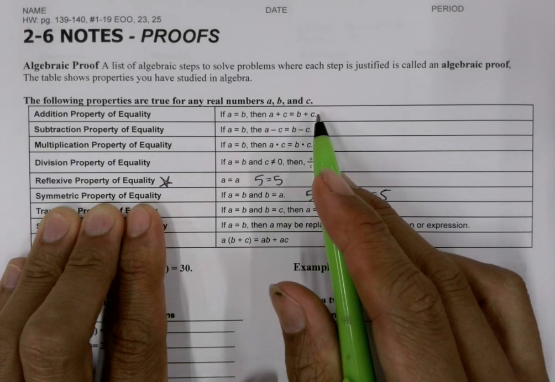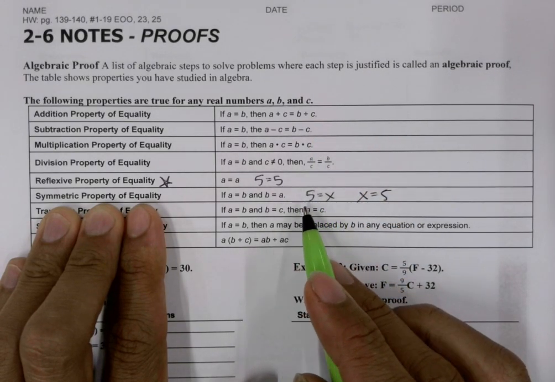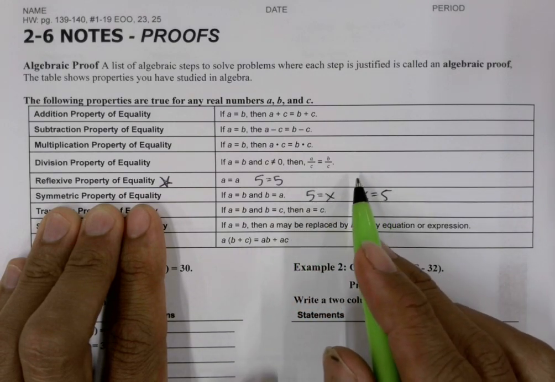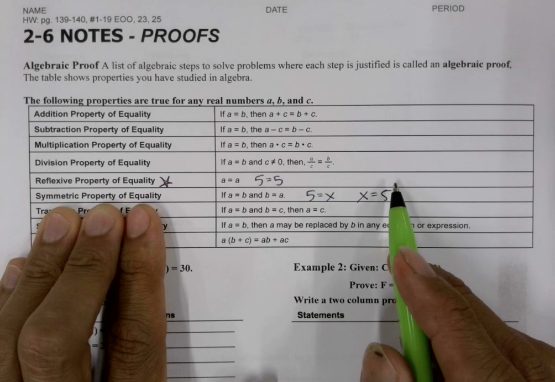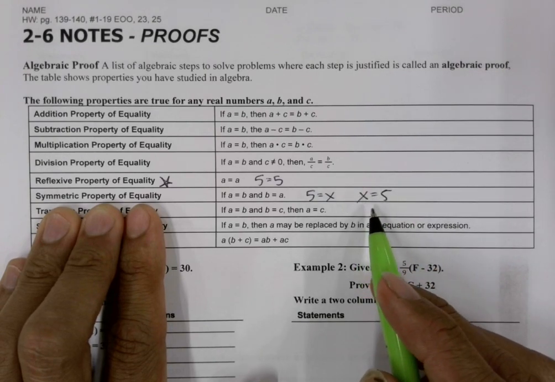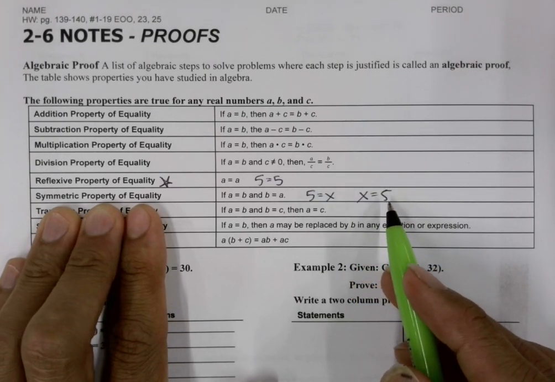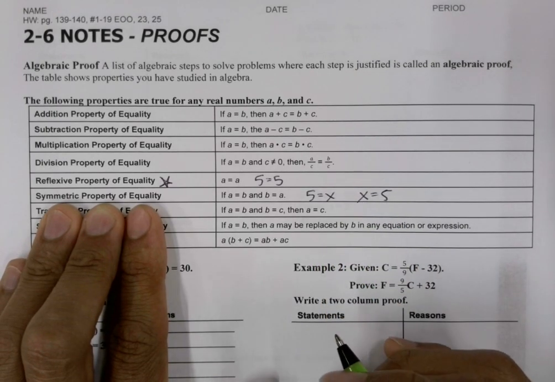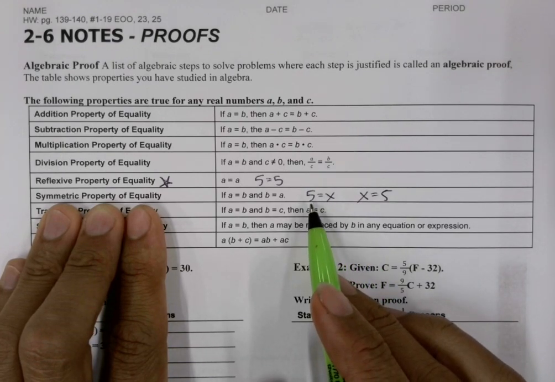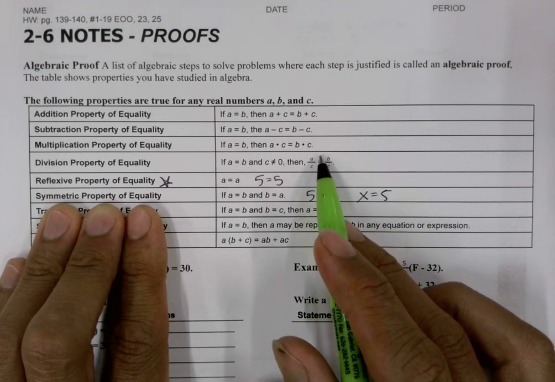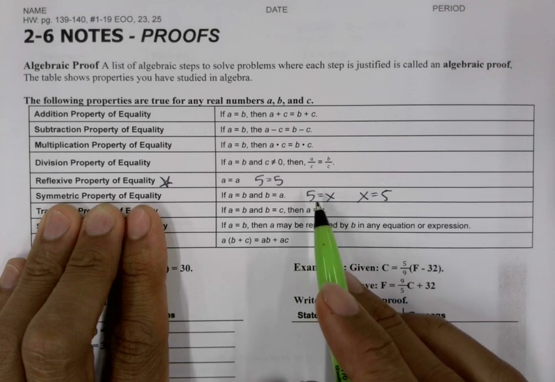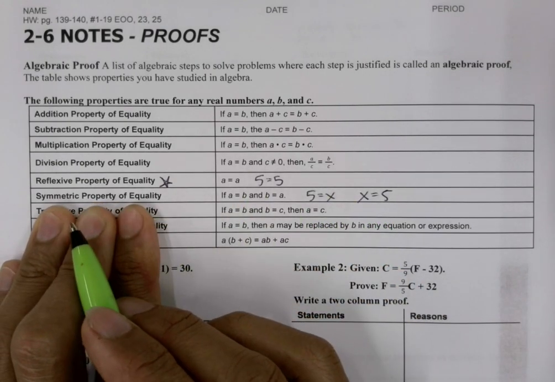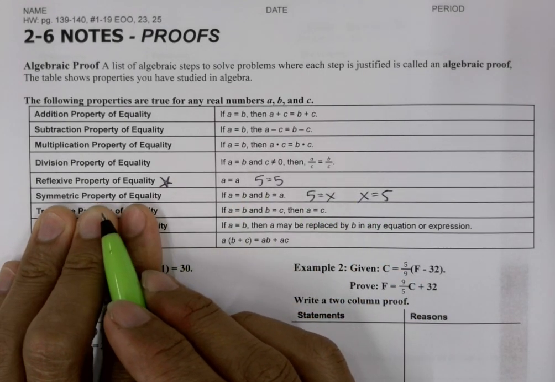So when are we going to use symmetric? It's when we're working through our proof and we get to an expression that looks like this, but we need to prove this, right? In your mind, you might think we just write it as x is equal to 5. But when we write our proofs, every single step needs to be taken, and every single step needs to have a reason. So if we end up with 5 is equal to x, in order to get to x is equal to 5, we have to use the symmetric property. This is going to be used quite a bit.